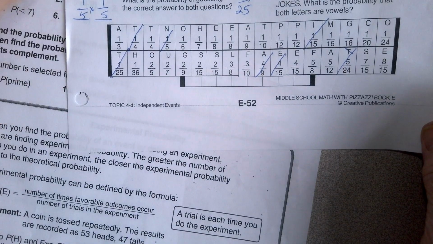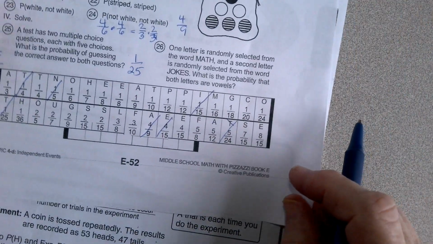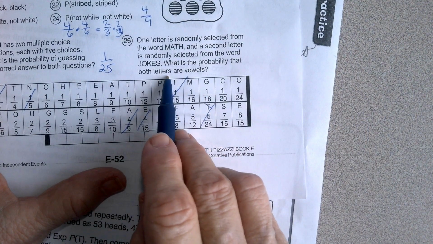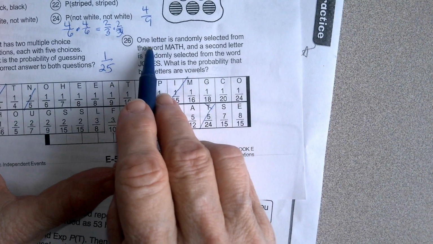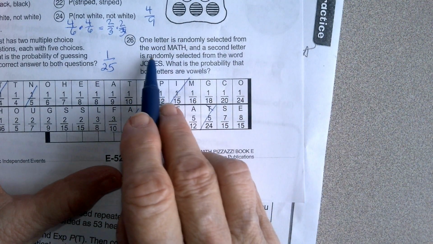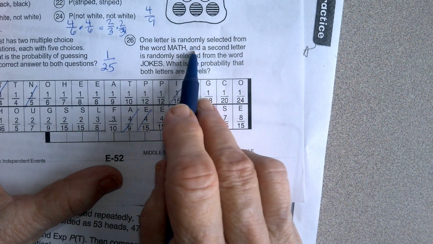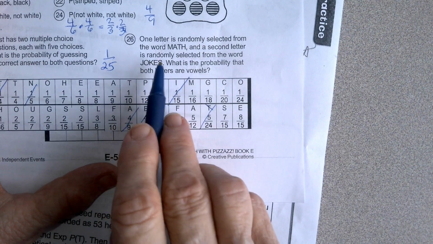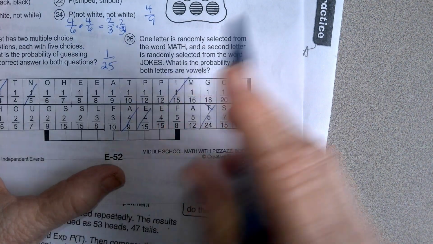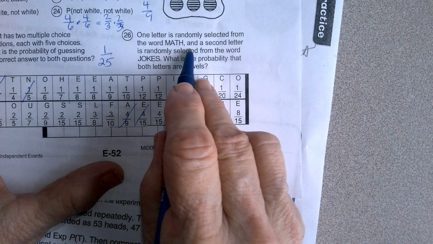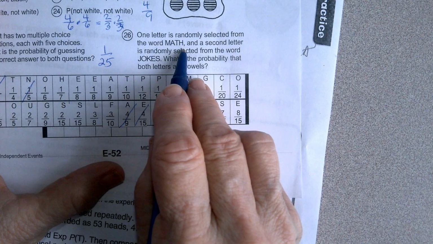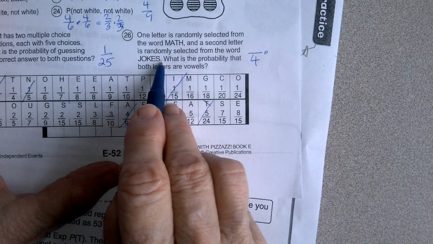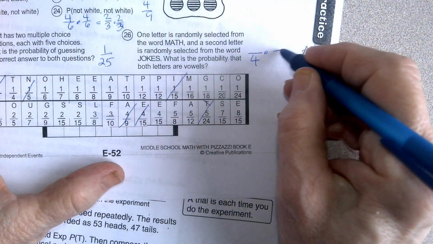Okay. And we'll do this last one, and then I know exactly what I'm going to say. So this last one is, what's the probability that both letters are vowels? So one letter is randomly selected from the word math, and then a second letter is randomly selected from the word jokes. What's the probability that they're both vowels? So on this one, how many letters does the first one have? So it's going to be out of 4. How many letters does the second one have? It's going to be out of 5.